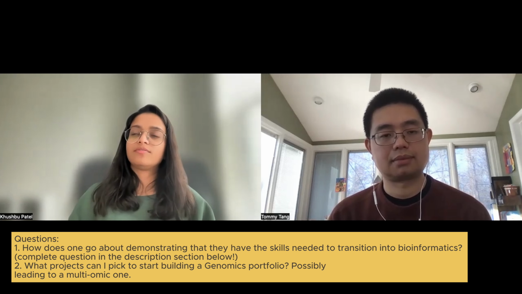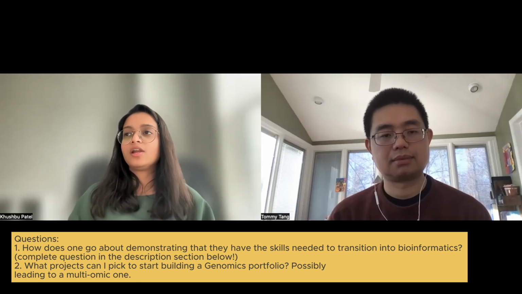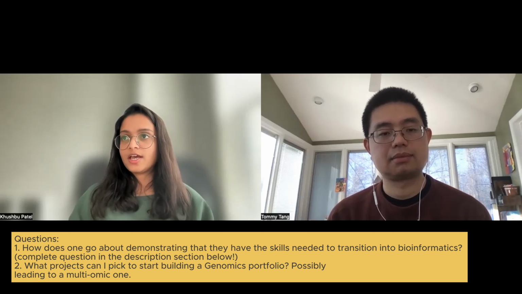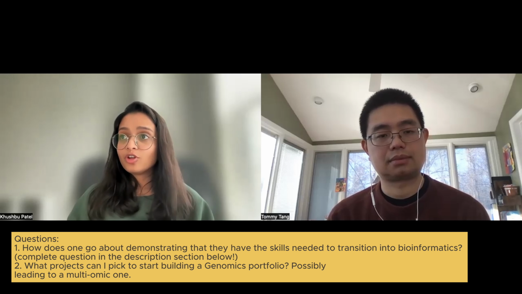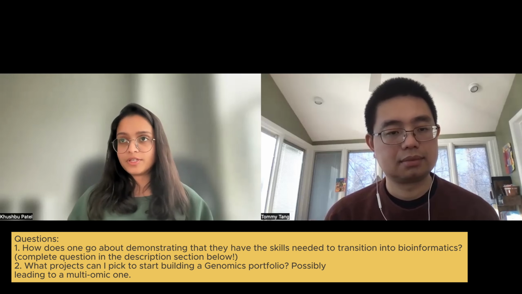I know the general advice is to do a project, but I'd like to know what the ingredients are for a successful portfolio project. And the second is on similar lines: what projects can I pick to start building a genomics portfolio, possibly leading to a multi-omics one?